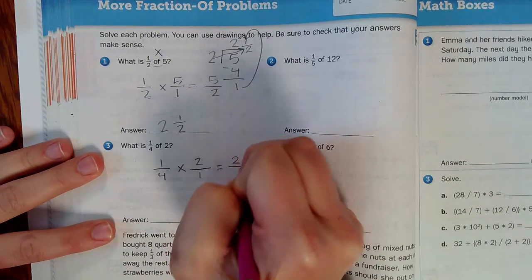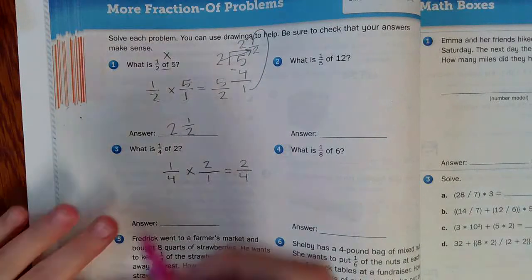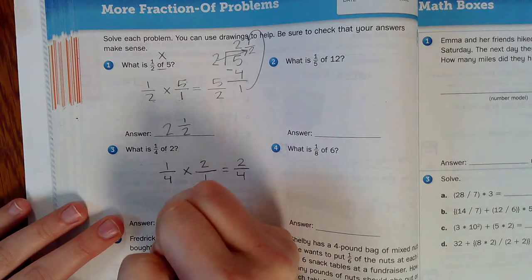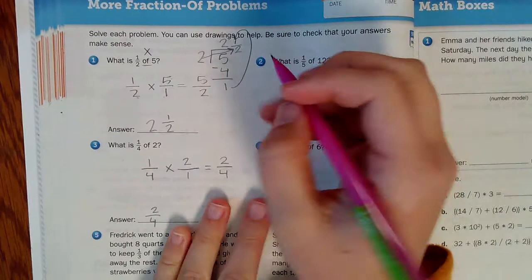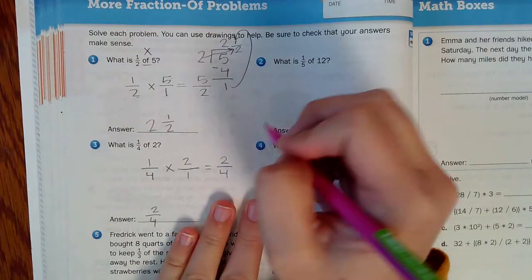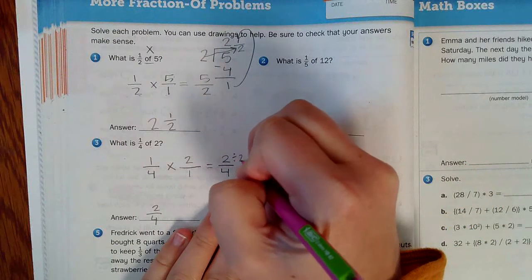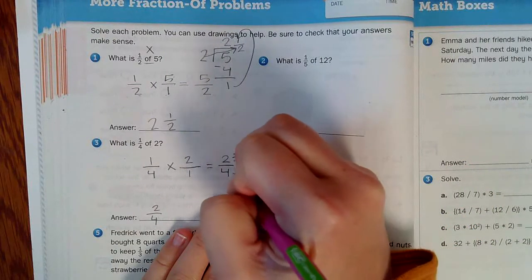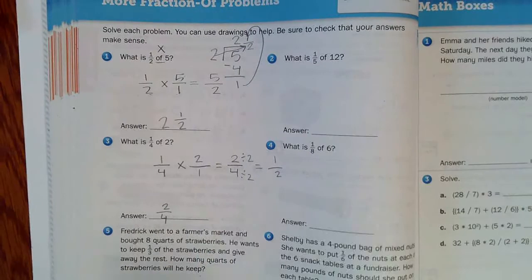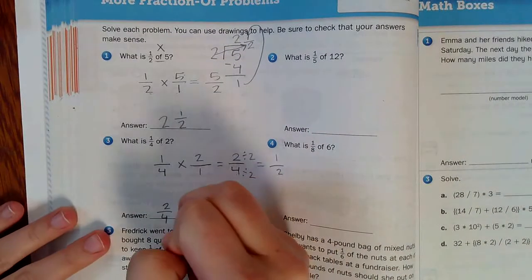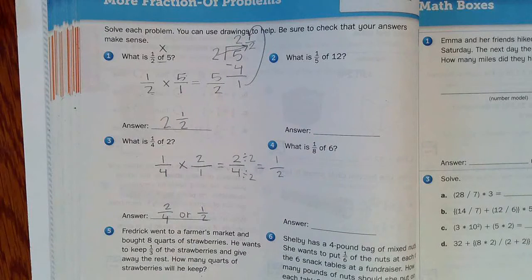So I get 2/4. That is not improper, so I can leave 2/4 as my answer. Or some of us may want to simplify it. I can simplify by dividing the numerator and denominator by the same number. So I know that 2 goes into 2 1 time, and I know that 2 goes into 4 2 times. So 2/4 is the same as 1/2. So you can answer with 2/4 or 1/2.